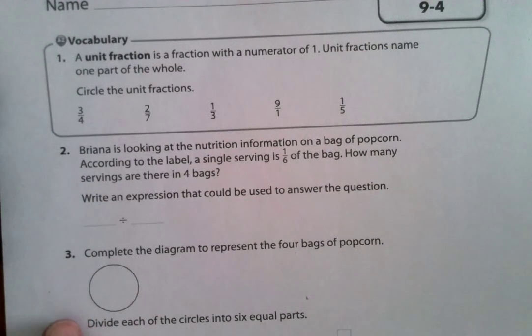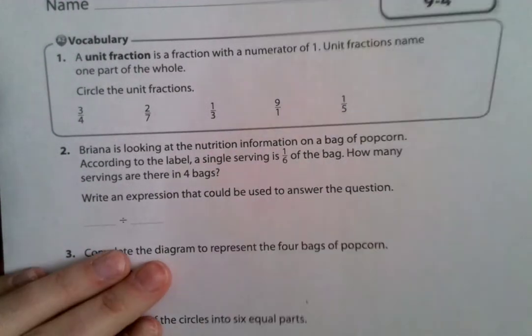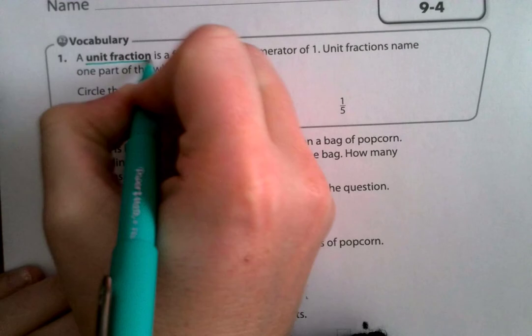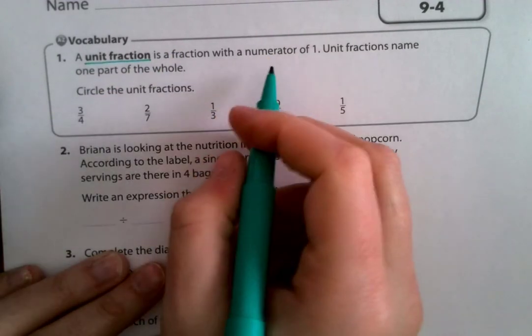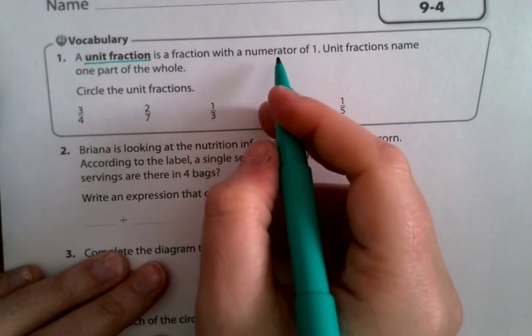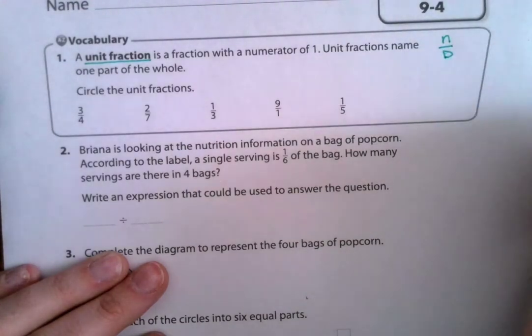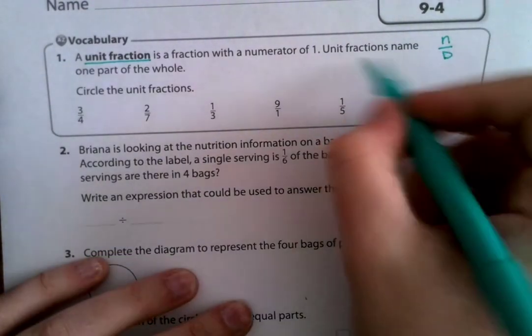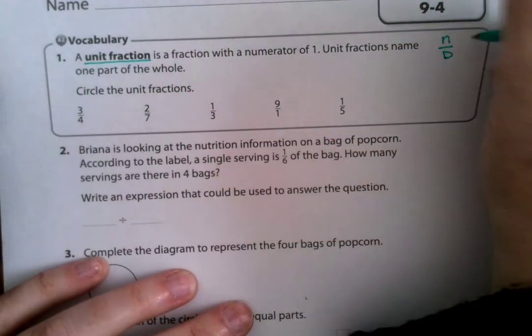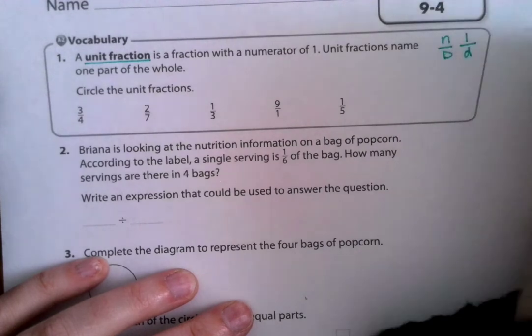Hey guys, we are talking about unit fractions today. So a unit fraction is a fraction with a numerator of 1. Remember that our numerator goes on top and our denominator goes on the bottom. So a unit fraction names one part of a whole. So it's going to be 1 and then whatever our denominator is.